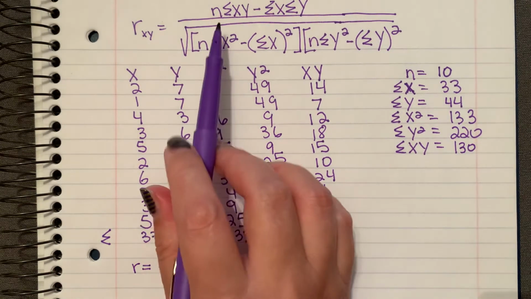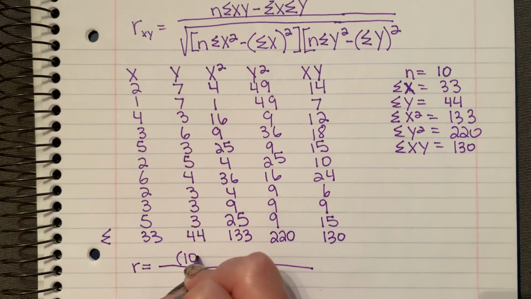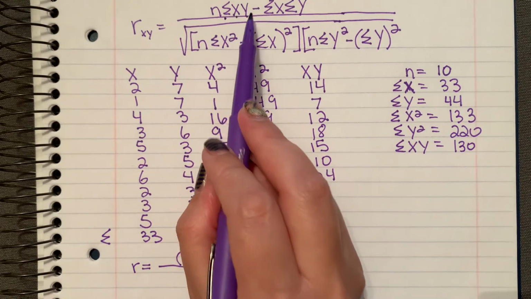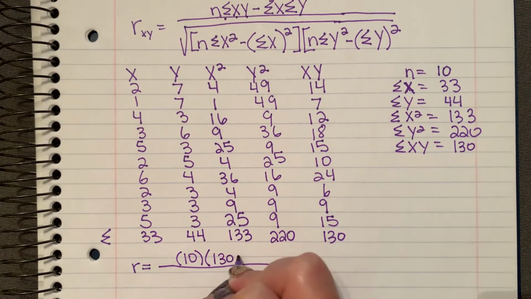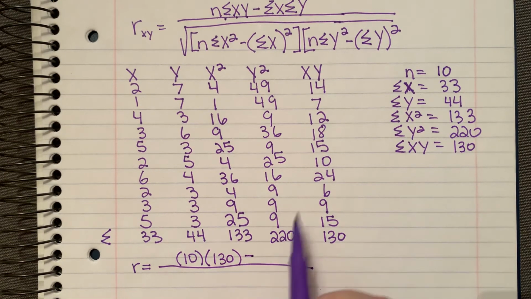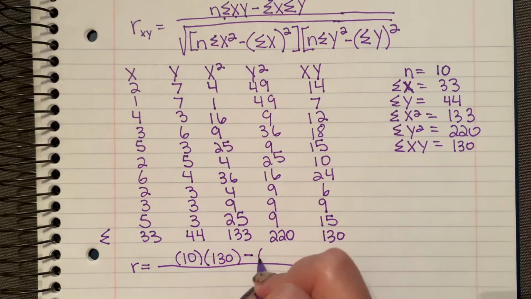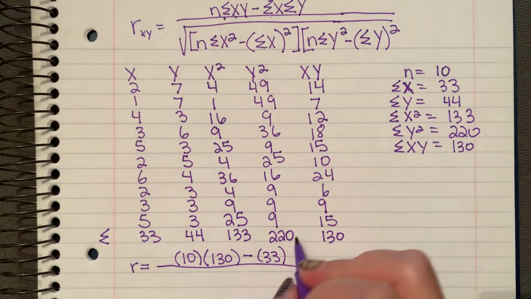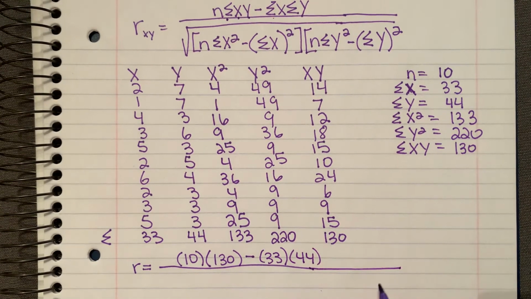Okay, so for the top, I need to find n, so 10. And then I'm looking for the sum of xy, that's this. So I'm gonna have 10 times 130 minus the sum of x, so 33, times the sum of y, 44. And that's going to be my numerator.